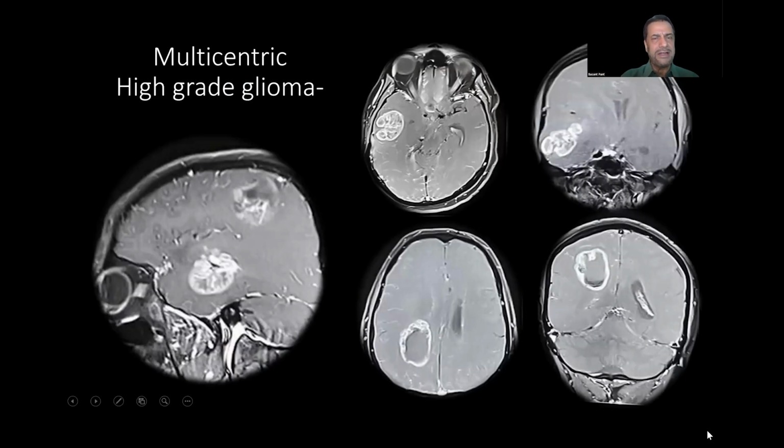So coming to high-grade glioma, I will straight away go into multicentric high-grade glioma, where if you see multiple lesions in the same patient, like this and this, then you can suspect a very, very high-grade glioma, or a metastasis.